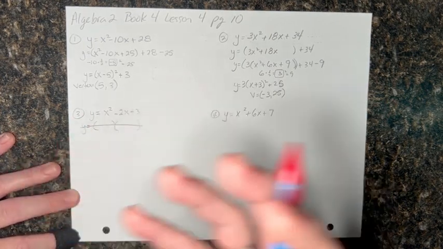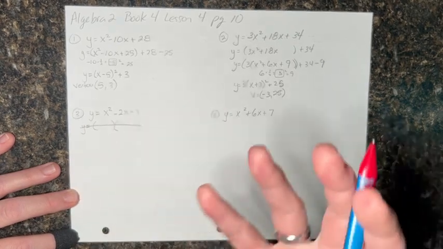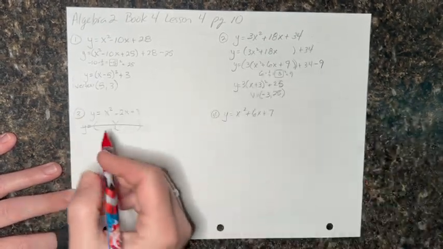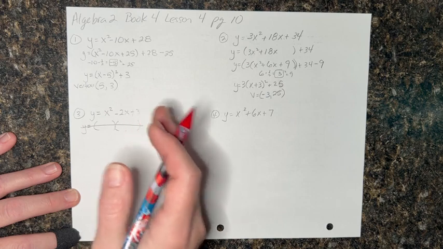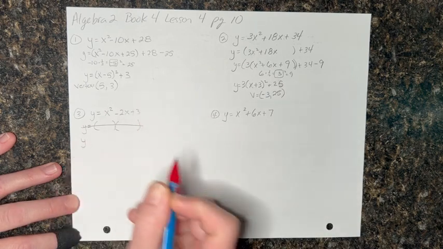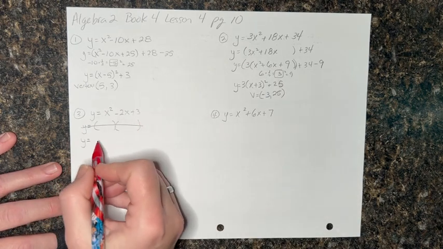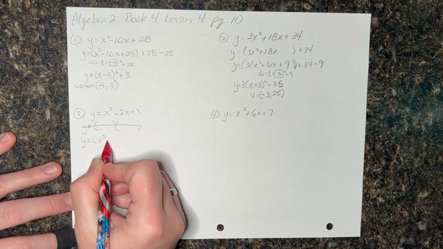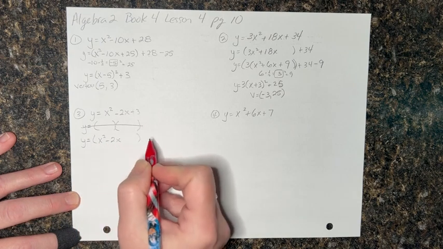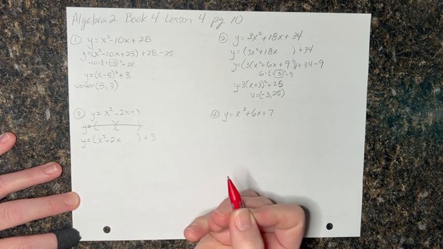So we are trying to get these. That's in my head that I can factor it, but it's not going to help me with this function. All right, so starting again. y equals the quantity x squared minus 2x. I'm leaving a space, and then I have this plus 3, right?